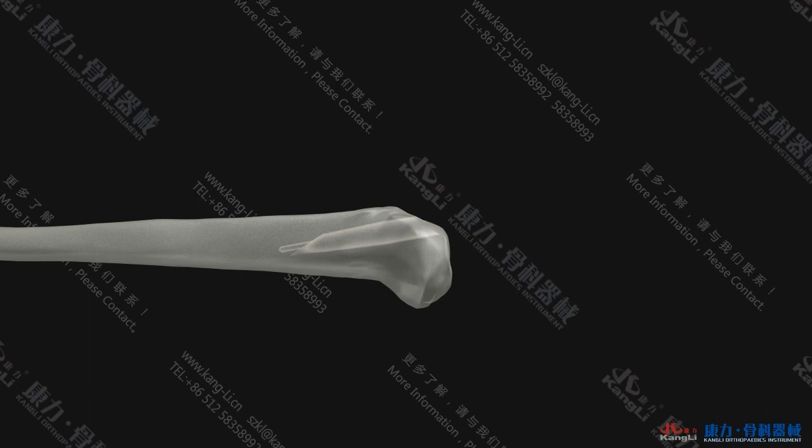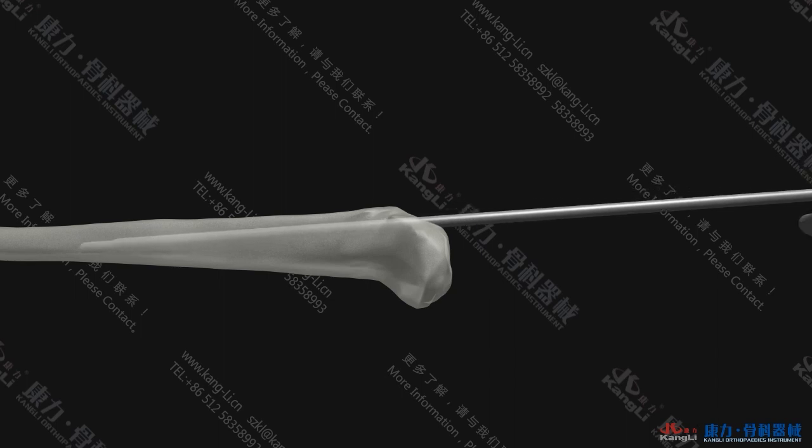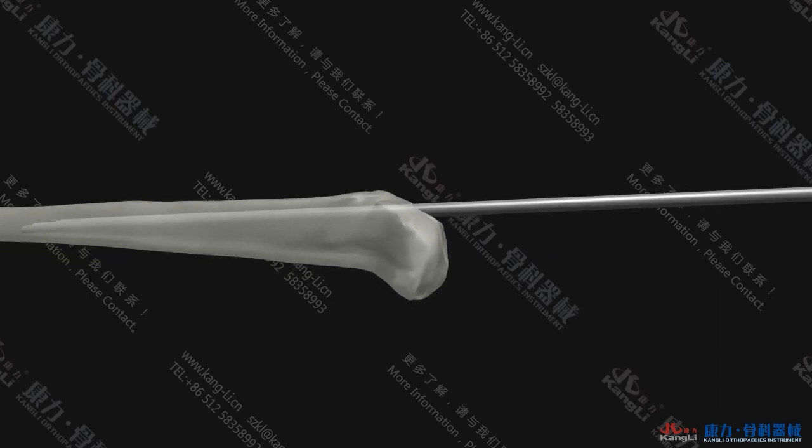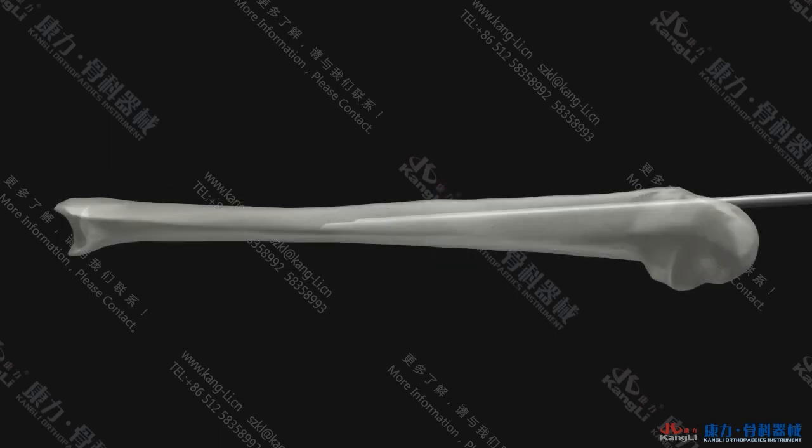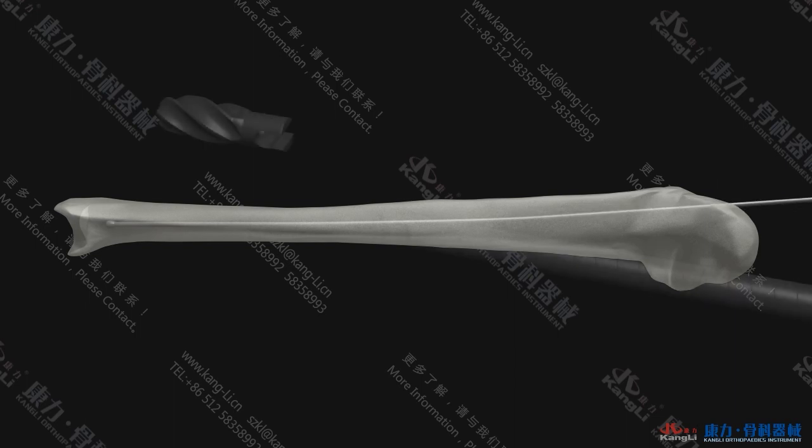Insert the guide pin introducer right through the fracture end under the monitor of fluoroscopy and by manipulative reduction. Fix the ball guide pin with guide pin holder and insert it along the central hole at the bottom of the guide pin introducer until the ball reaches the distal side of the bone marrow cavity. Remove the guide pin holder and the guide pin introducer.